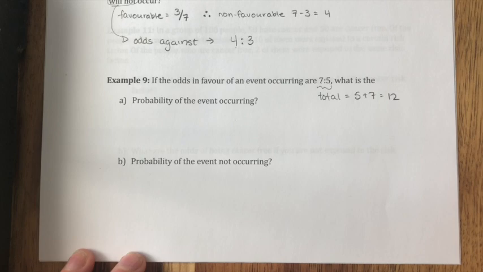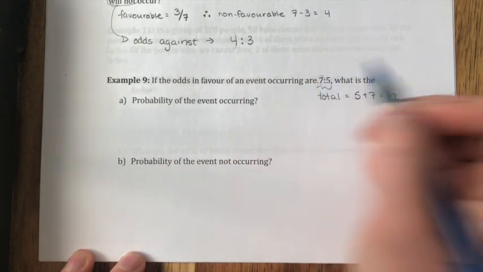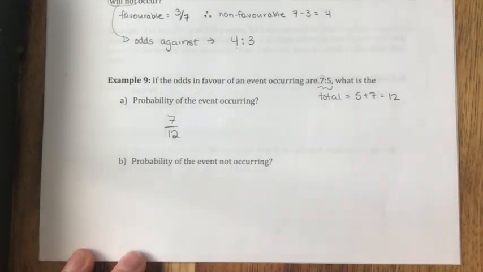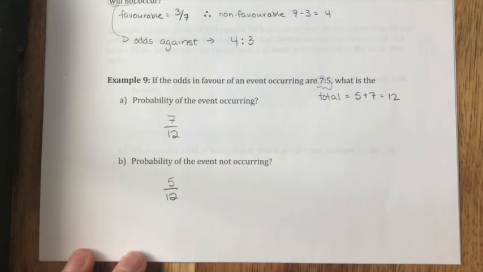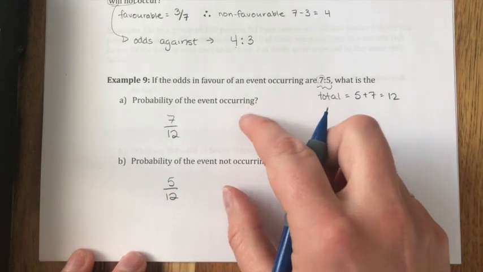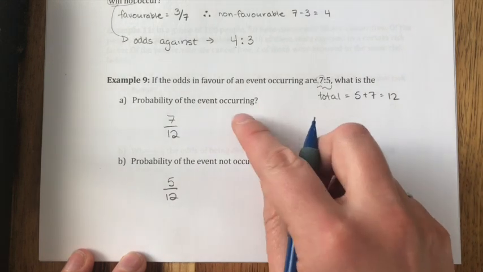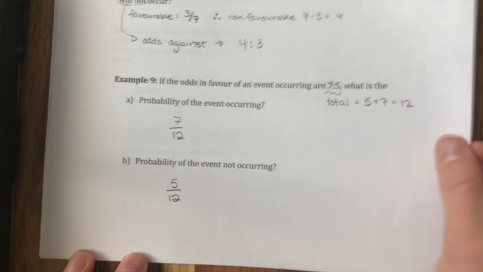So the probability of the event occurring, again, these are odds in favor, so this one is the event occurring, we have 7 out of 12. And then not occurring, we have those other 5 out of 12. Remember that the probabilities of the 2 separate events should add up to 1. So 7/12 and 5/12 equal 12/12, and that reduces to a 1. So that checks out with what we talked about earlier.